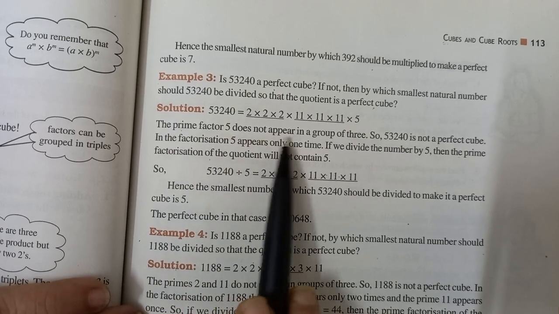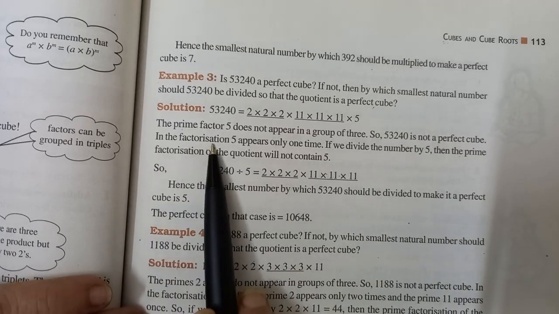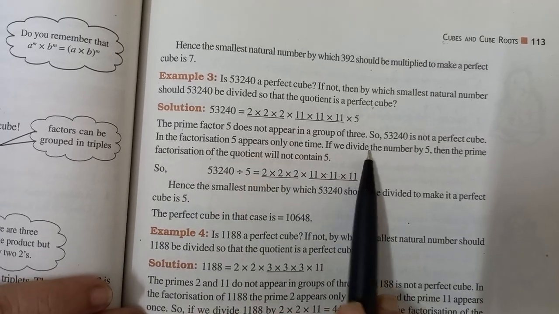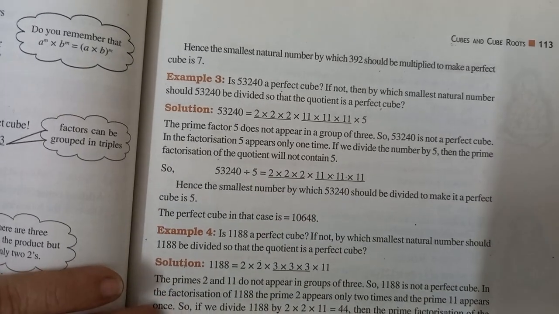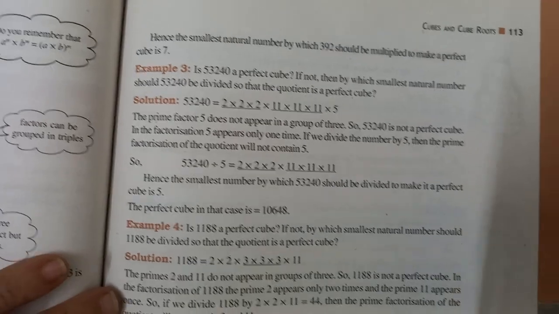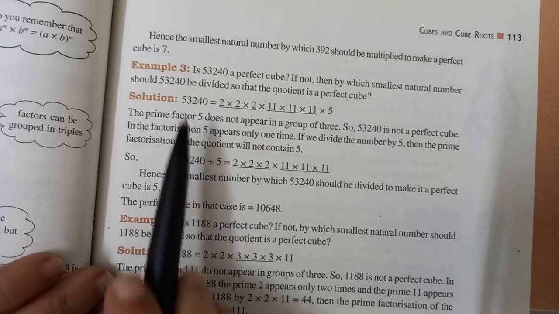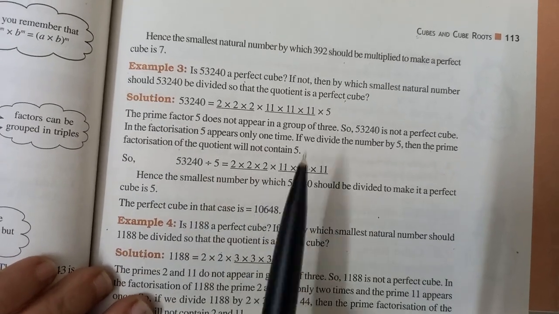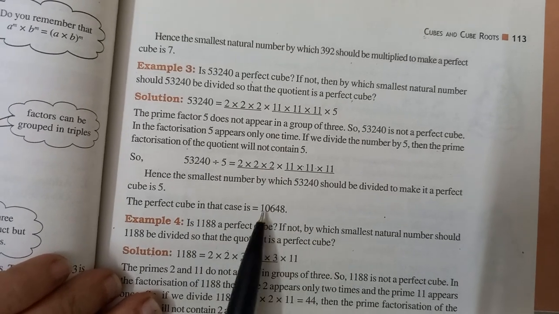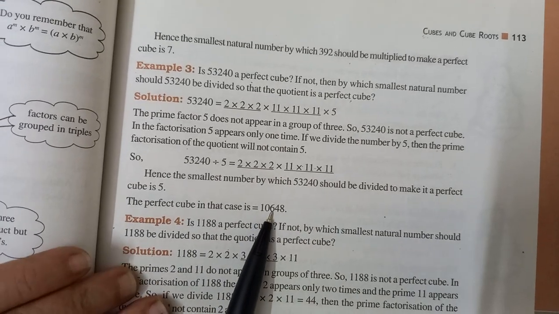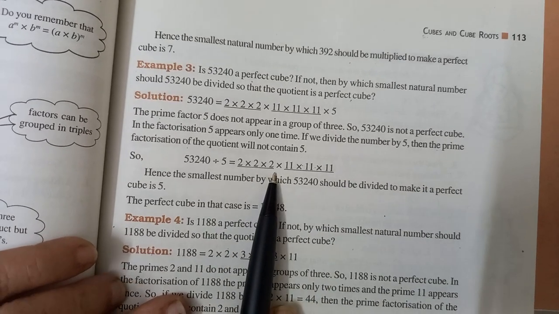The prime factor 5 does not appear in a group of 3. So, this number is not a perfect cube. In the factorization, 5 appears only one time. If we divide the number by 5, then the prime factorization of the quotient will not contain 5. Here, the reverse process. Division is the reverse of multiplication. So, if we divide the given number by 5, we get the number which is a perfect cube. Why? Because that number is written as the product of prime factors which can be grouped in 3.